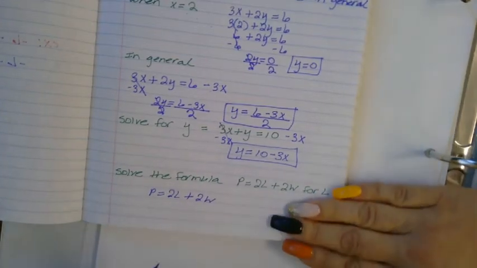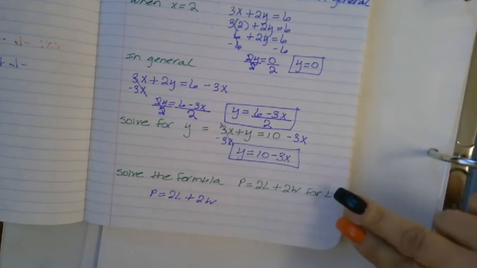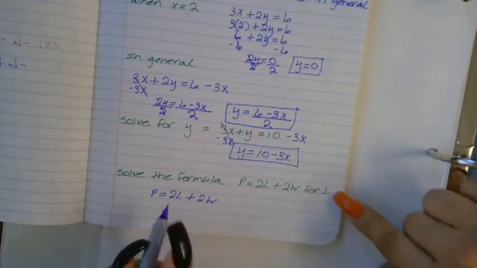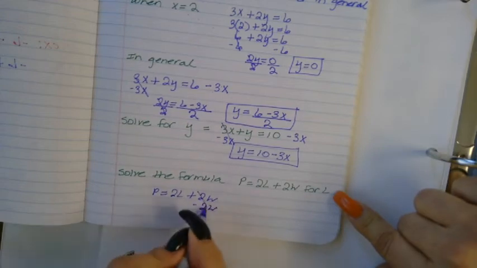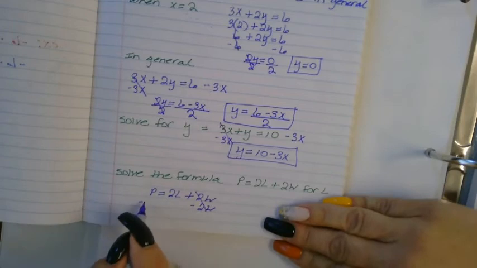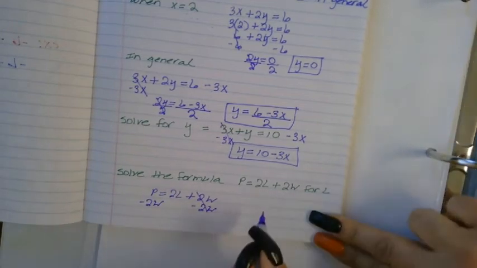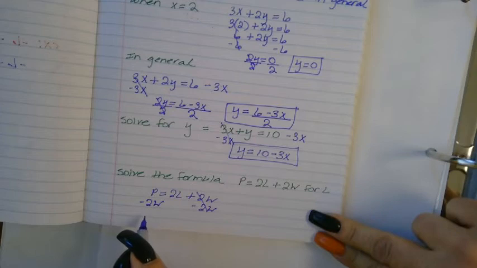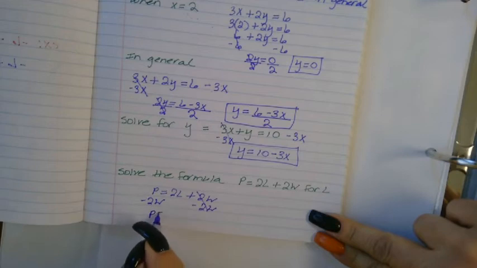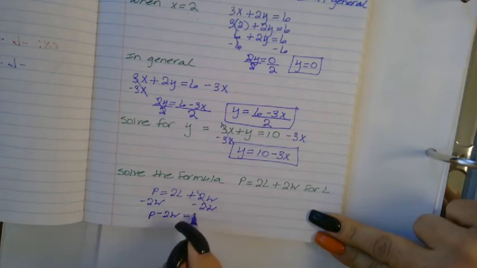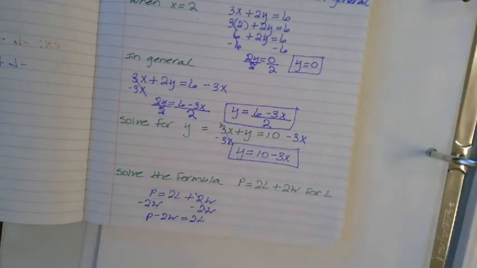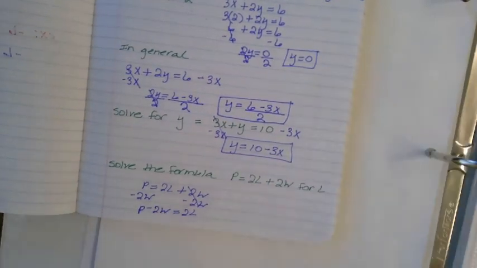All right. So if we are solving this for L, we want to get L by itself. So we're going to take away our 2W. So it cancels there. Then we're going to take away our 2W over here. So we're left with, did I write an equal sign? No. P minus 2W equals 2L. Sorry, my brain went silly there for a minute. That's why I slowed down.